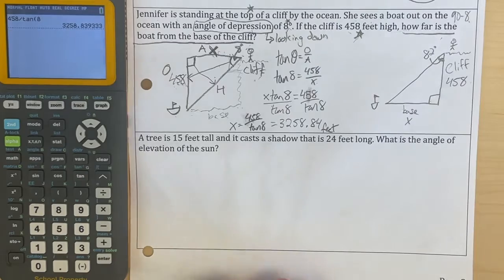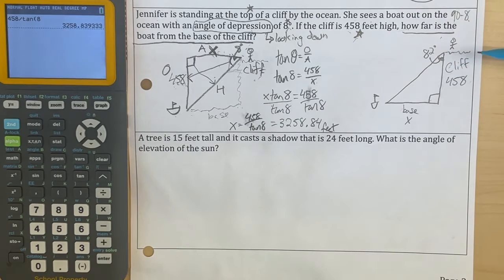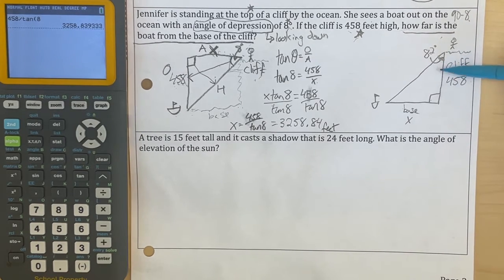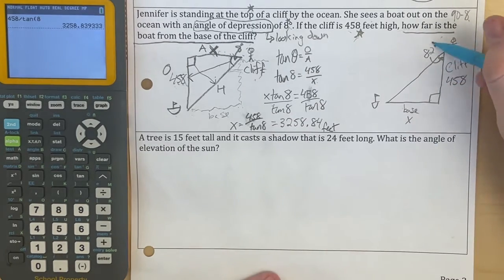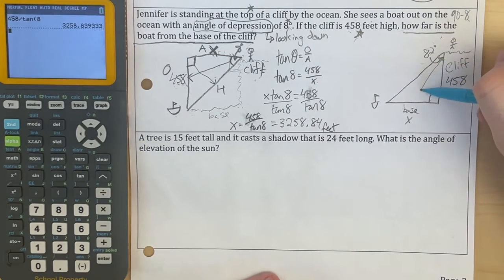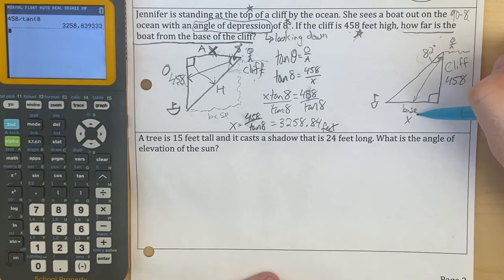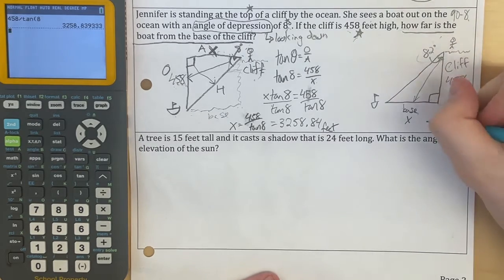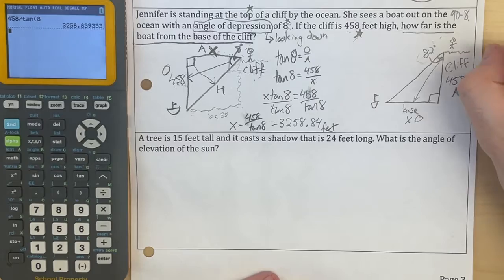How can I prove that this is my right answer? Well, I can set up my picture like this, and I would use a similar setup. I would say this is my angle theta as 82 degrees. I can't just plug it in the same way, because if this is my angle theta as 82 degrees, the side opposite is now x, where this is going to be adjacent.